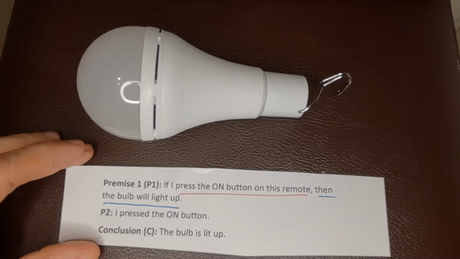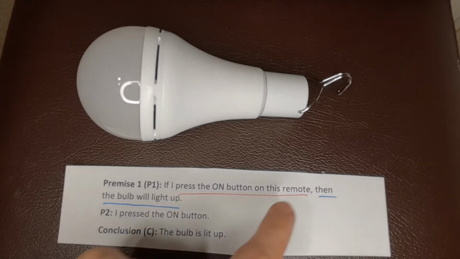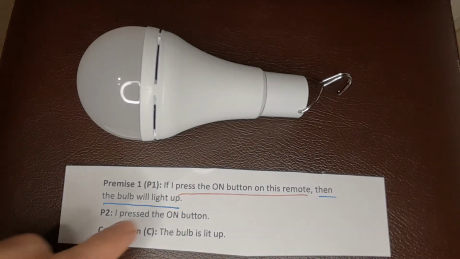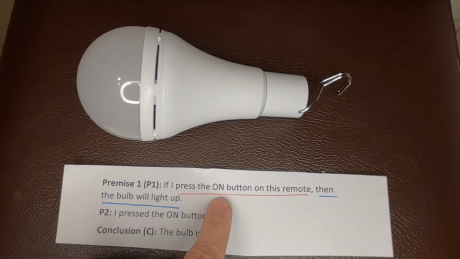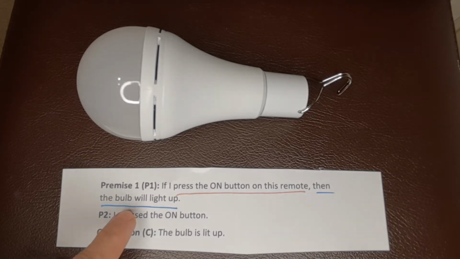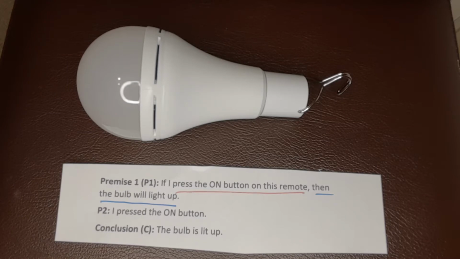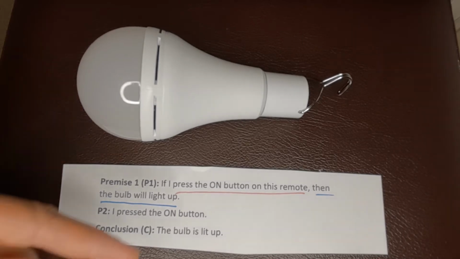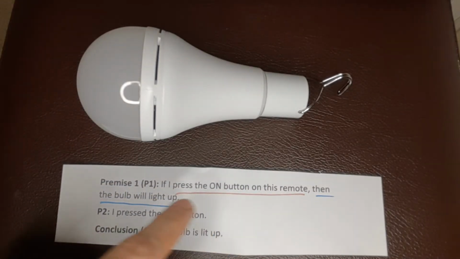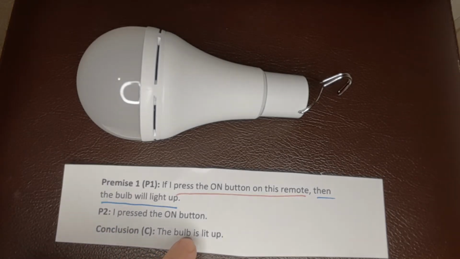In this one, we have premise 1, which is a conditional statement. In other words, it's an if-then statement. In a conditional statement, we have a first part, which is called the antecedent, which I've underlined in red, and the consequent, which I've underlined in blue. It's just a two-part proposition or statement. Then we have premise 2: I press the on button. Conclusion. Through affirming the antecedent, we arrive at the consequent through P2, and then we arrive at the conclusion.